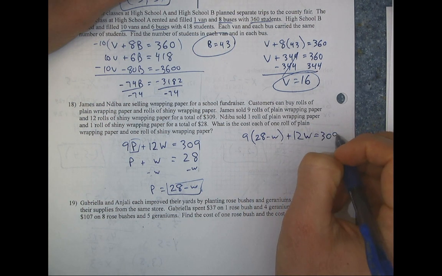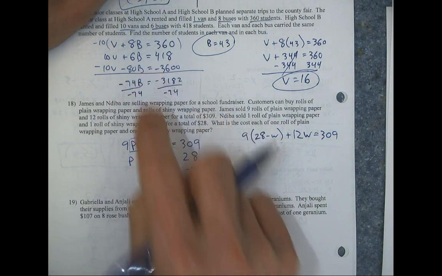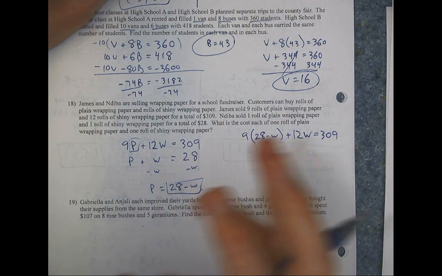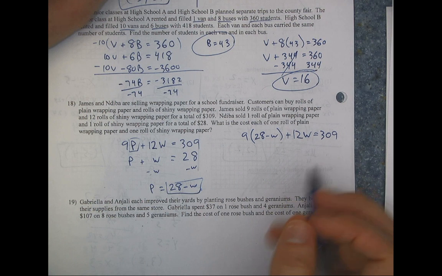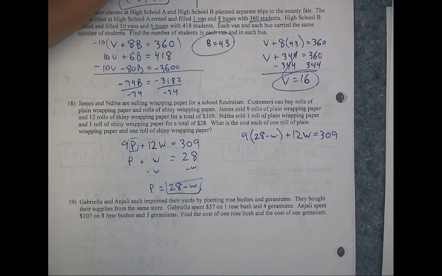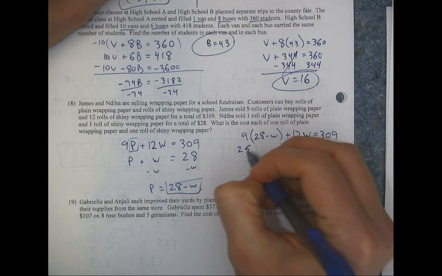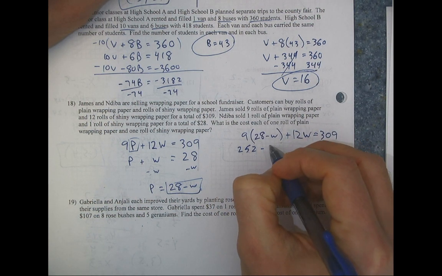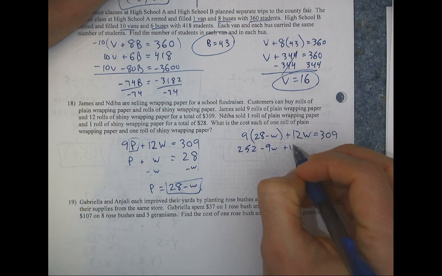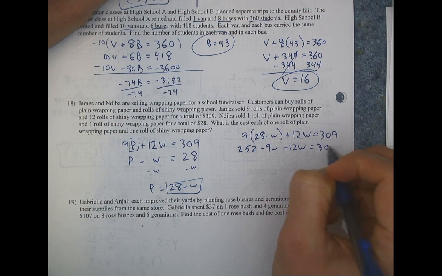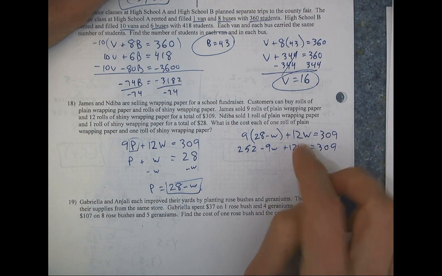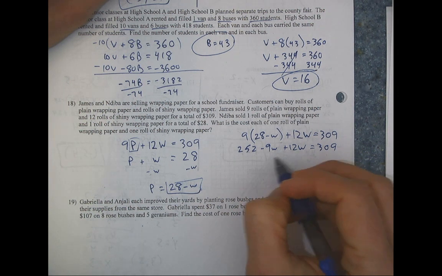And this may not be the most efficient way. It may be better to use elimination on this one. But I just want to make sure that we show it both ways, so you know that both ways always work. 9 times 28 is 252. Make sure you distribute the 9, so minus 9w. Variables are on the same side, so we're going to put them together. That's going to be a 3w.